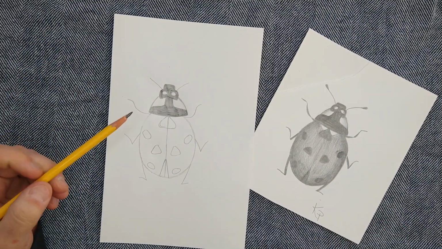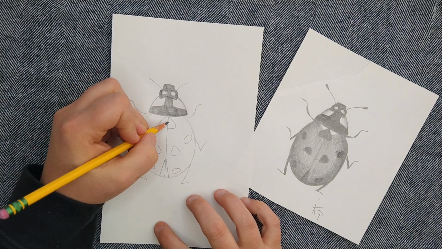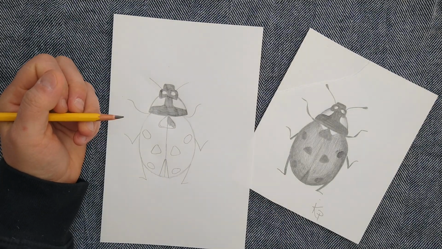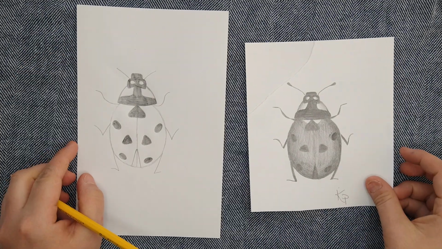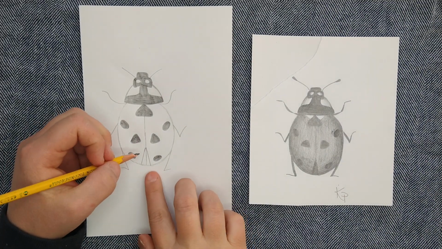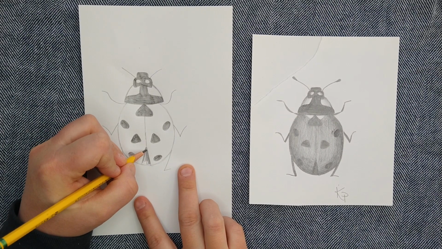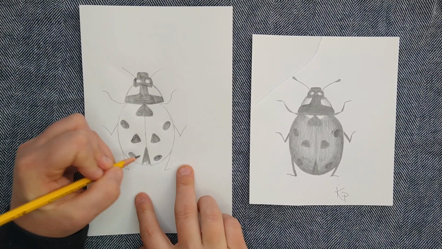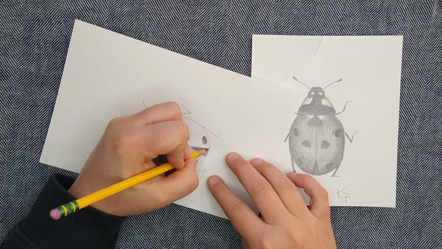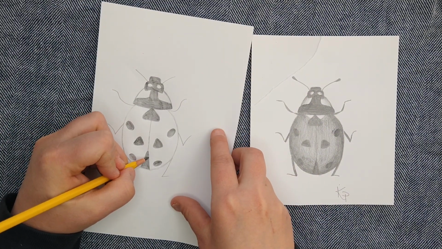Okay, so the next thing I'm going to do is shade in all of my spots. And I will shade these in and come right back. Okay, I am back. I've shaded in my dark circles and spots on my ladybug. And then last, I'm going to shade in this little triangle section at the bottom where the wings separate at the back. We are actually almost done. This is a fast little guy.